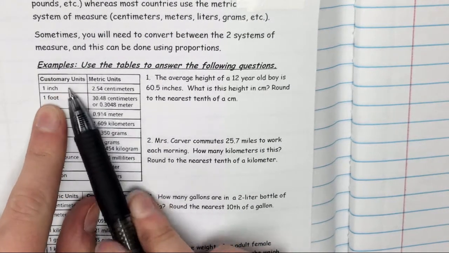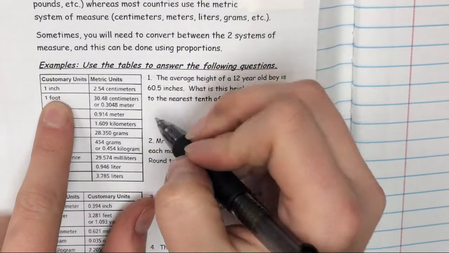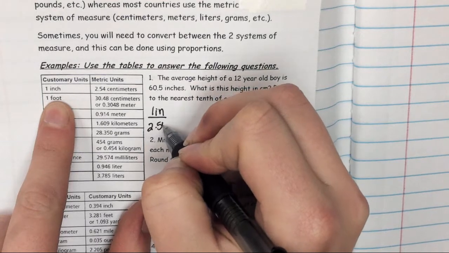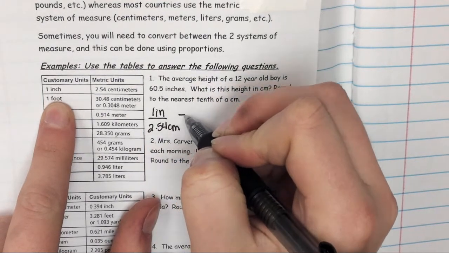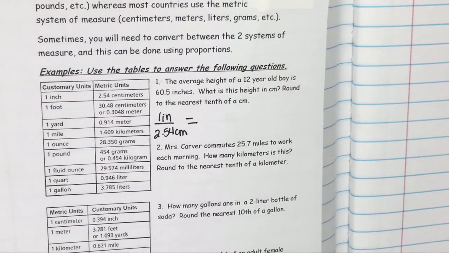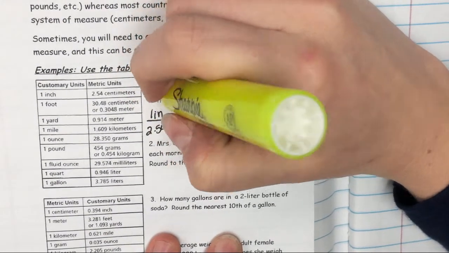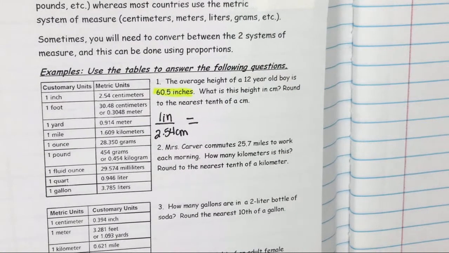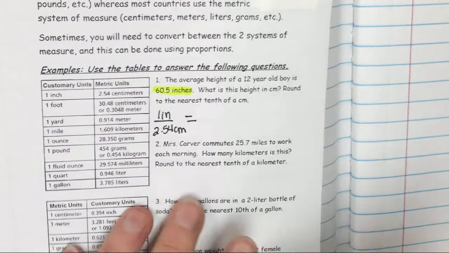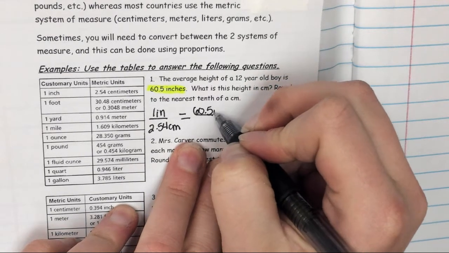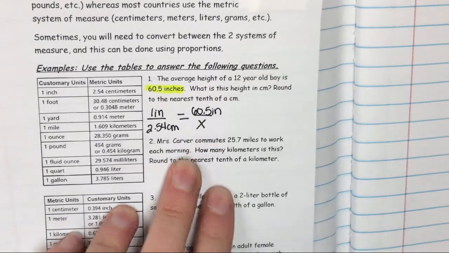So I'm going to use this as the left-hand side of my proportion. 1 inch is to 2.54 centimeters equals, and then I'm going to look at the inches that I'm given in the problem. I have 60.5 inches. So since I'm given inches, this is going to go in the numerator. So I have 60.5 inches over x centimeters.